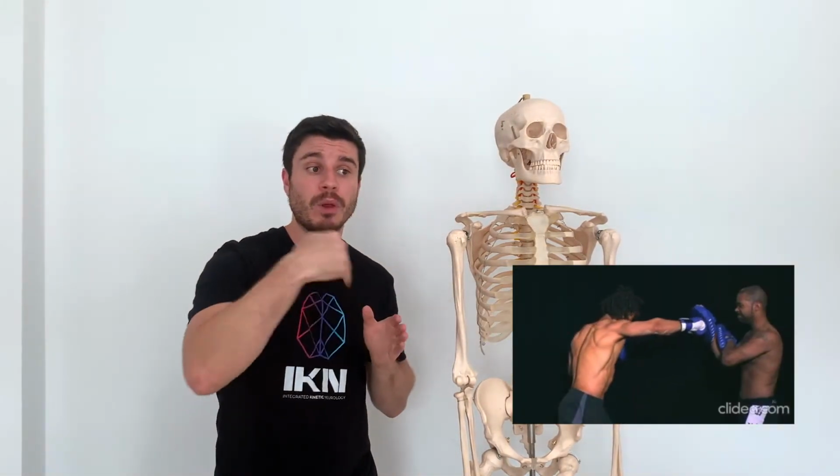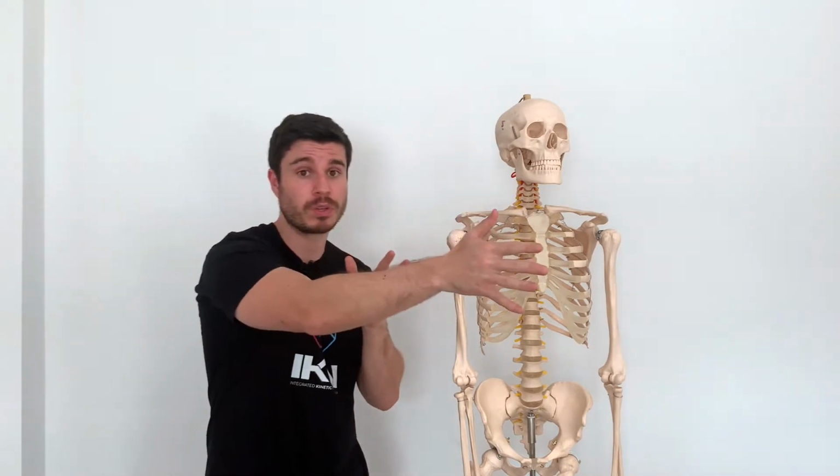And what you're going to see here on screen is a boxer throw a punch. What I want you to appreciate is that that's taking place very much in a proximal to distal pattern of workload distribution. So we're seeing that movement from proximal to distal to concentrate that force in one direction.